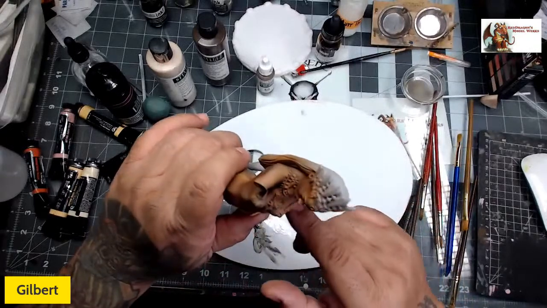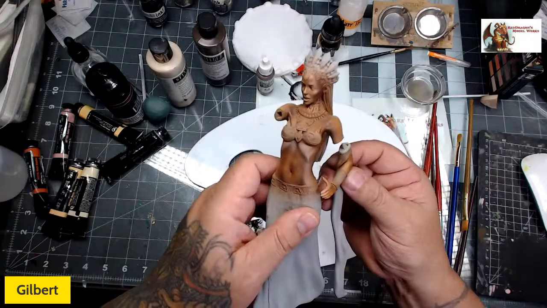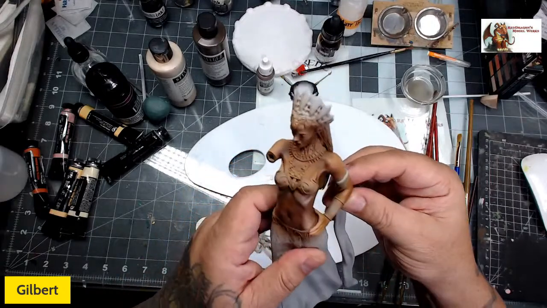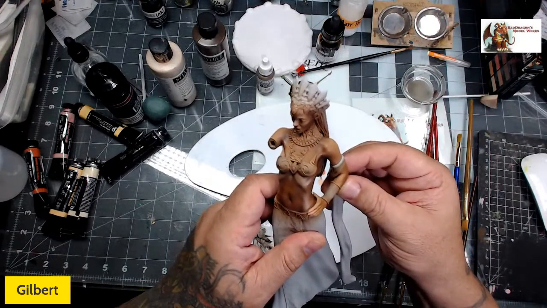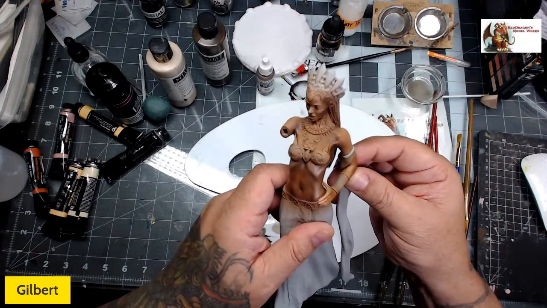I'll do the hand, I'll do the inside, but I think it'd be easier for me. Yeah, I'm worried about having to fill that, and that's going to be a pain in the rear end. But it's manageable. It's just going to be a pain.